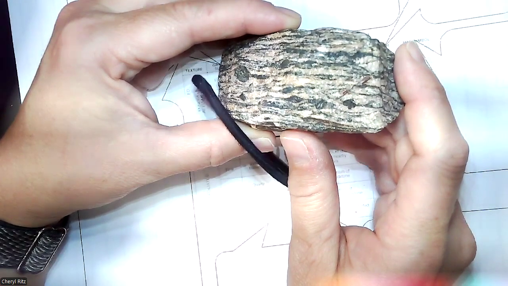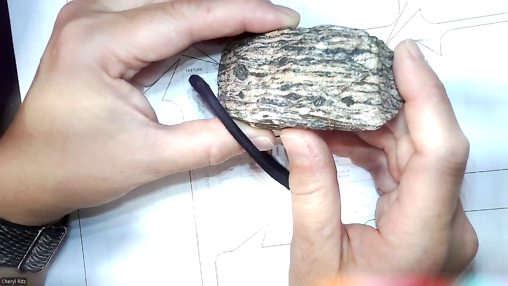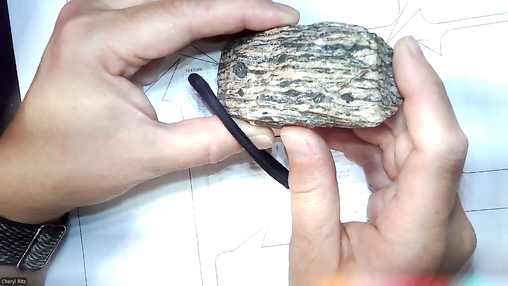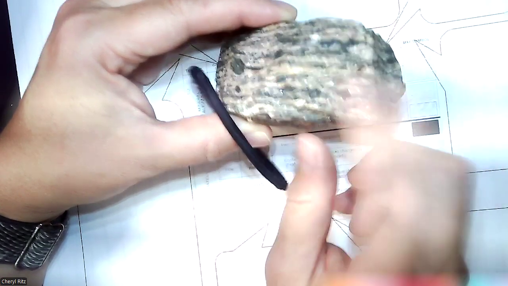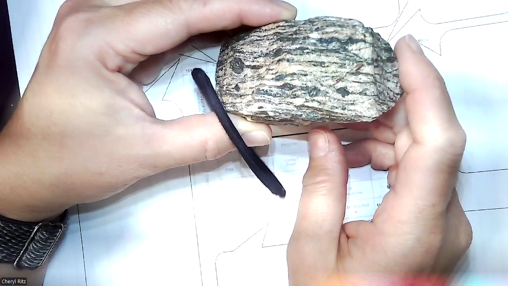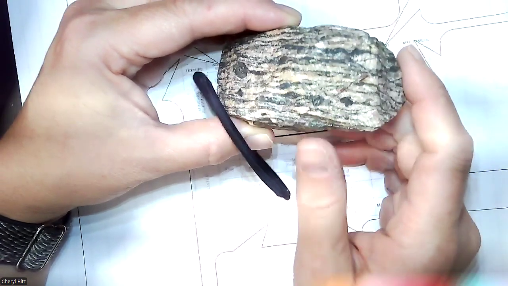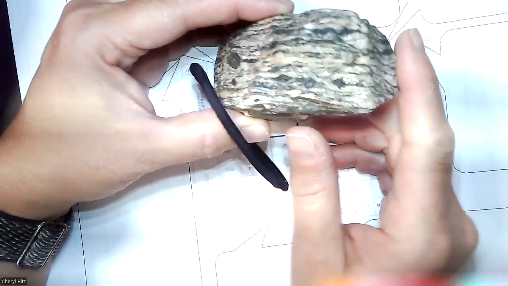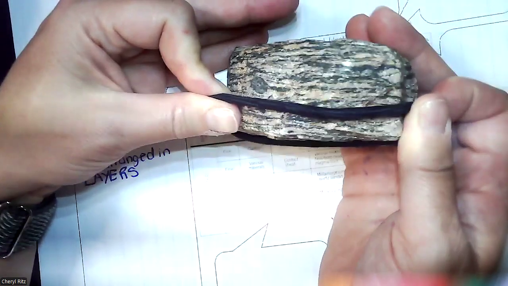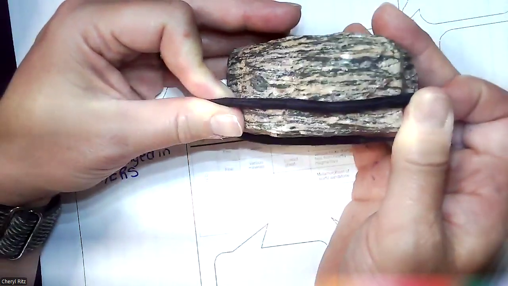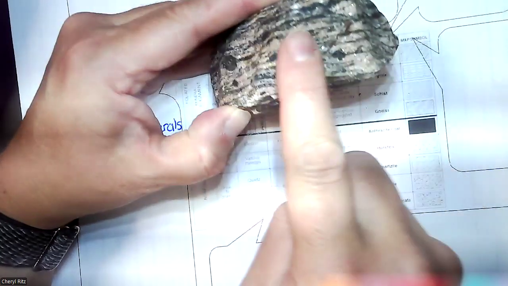Do you see the layers, first of all? They're really easy to see, right? Why? What makes this rock so easy to see the layers? Because they're different colors. They have bands of color that go around them. That's what banding means. Just like when I put my rubber band on that, I had a band going around the rock. Banding, there's bands of different colors.